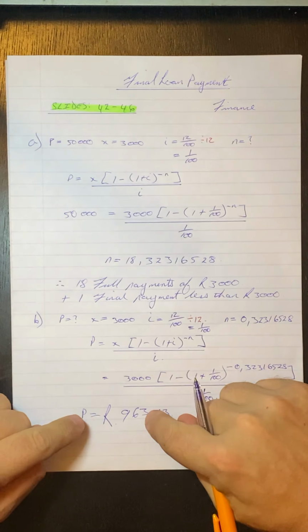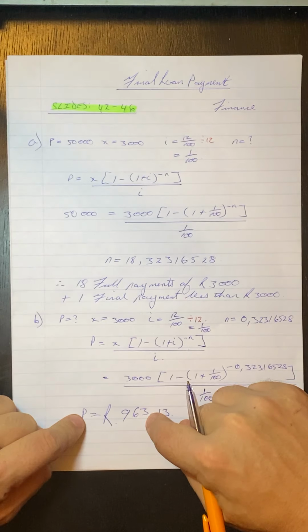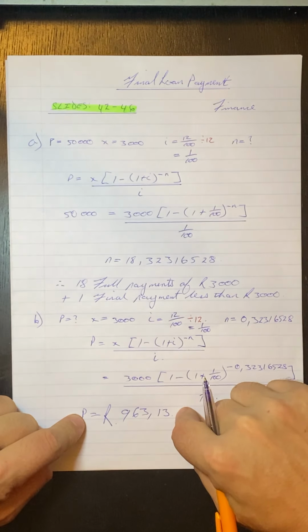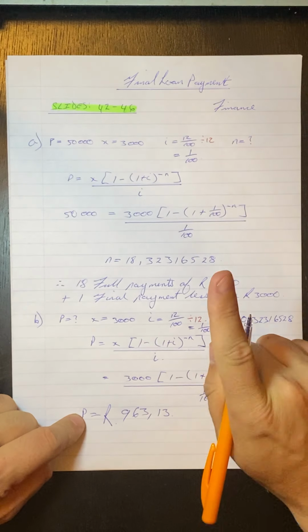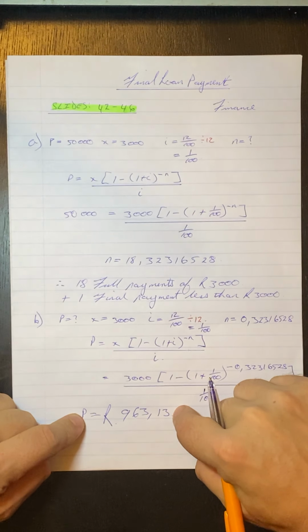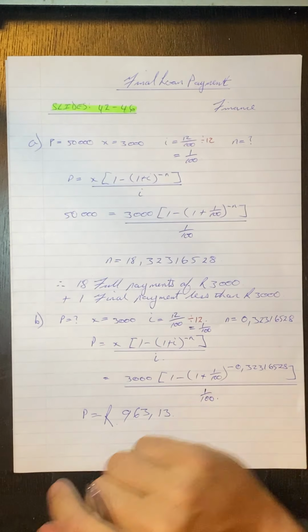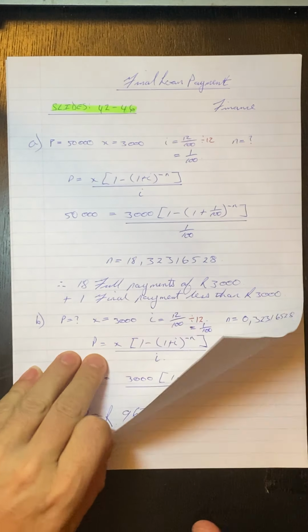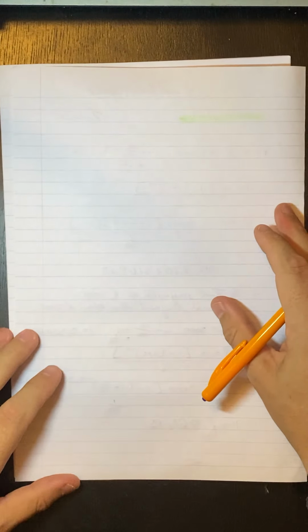So now what's happening here is after the 18th payment, this person still owes 963 Rand and 13 cents. There's still one time period left, so he will still get interest on this amount that he needs to pay. Okay. So now question C is saying, what is the final payment? So what I'm going to do is put interest on that outstanding balance.